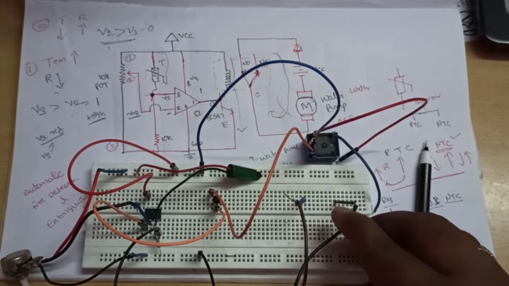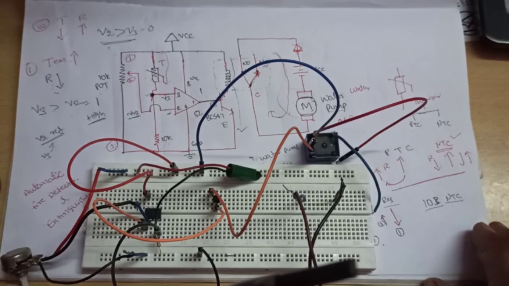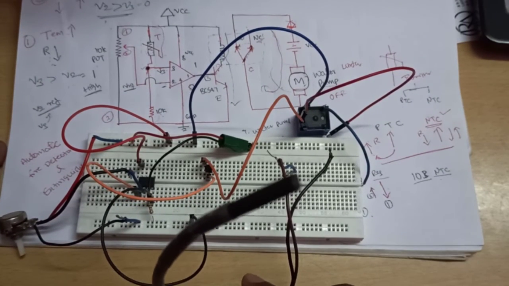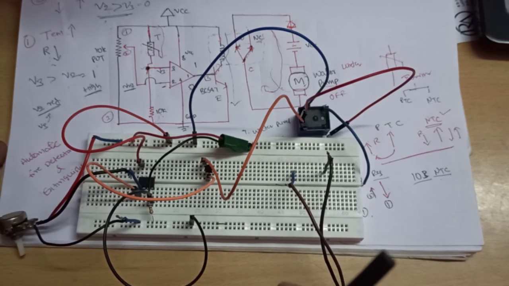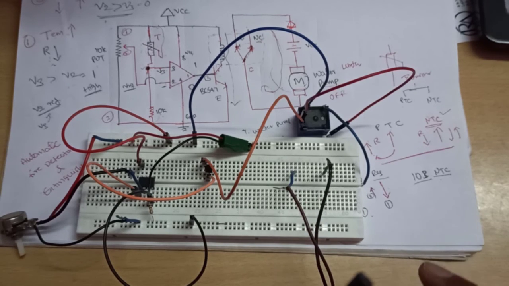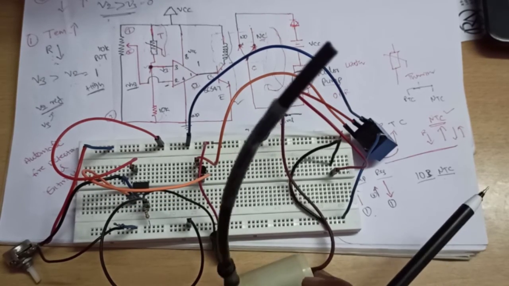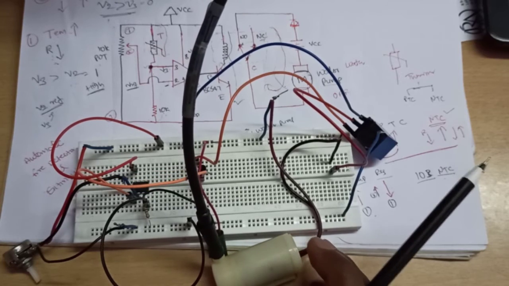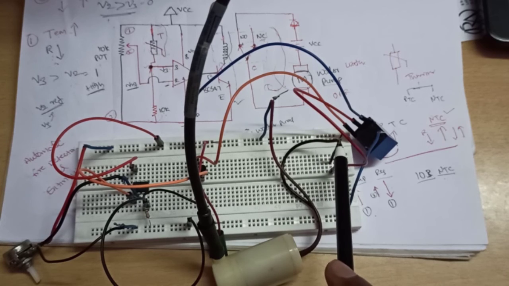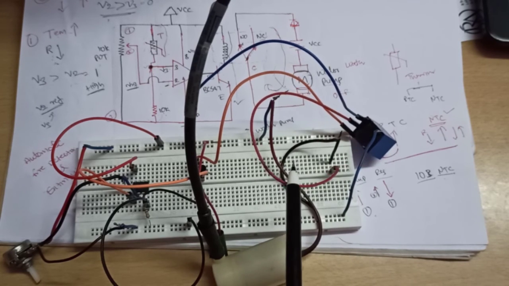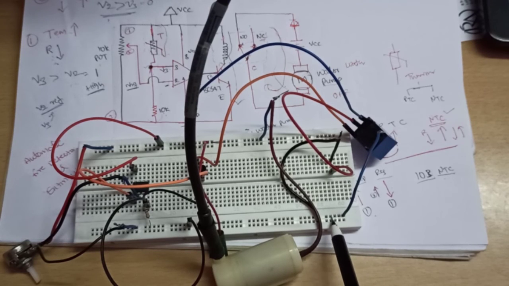The pump motor is connected to VCC, the next end is connected to the common terminal, and normally open is connected to ground.